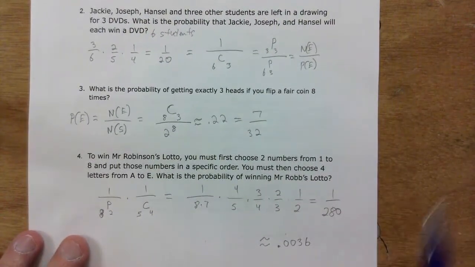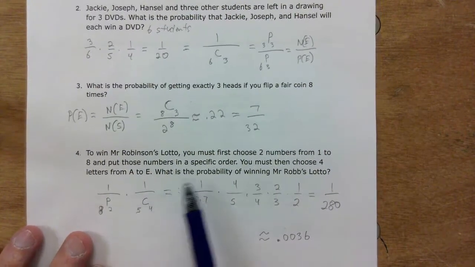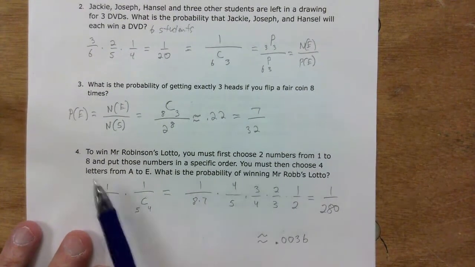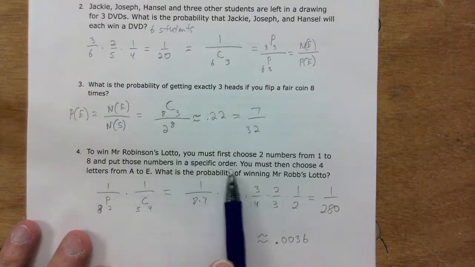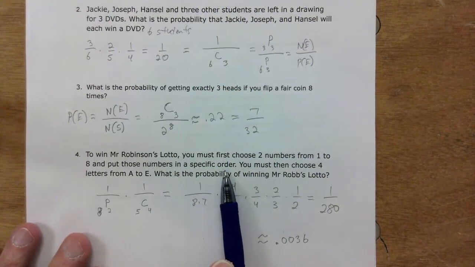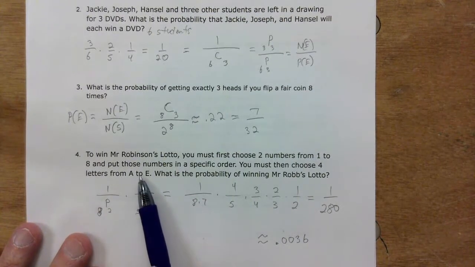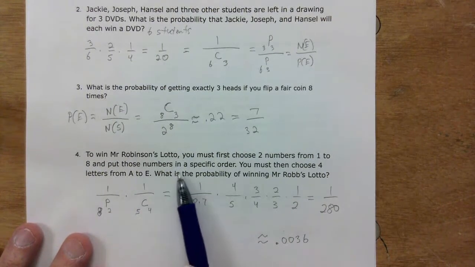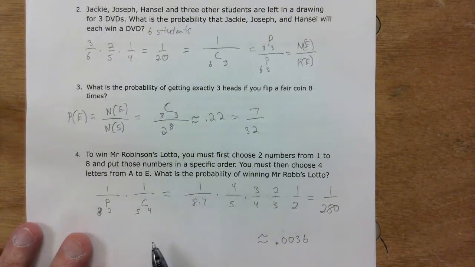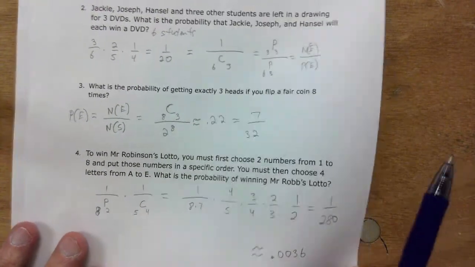All right, the next one is Mr. Robinson's Lotto. You must first choose 2 numbers between 1 and 8 and put those numbers in order. And then you must choose 4 letters from A to E. But they don't have to be in order at all. Just choose them. And what's the probability of winning this lotto, Mr. Robinson's?